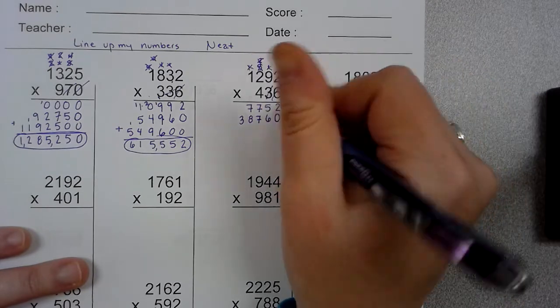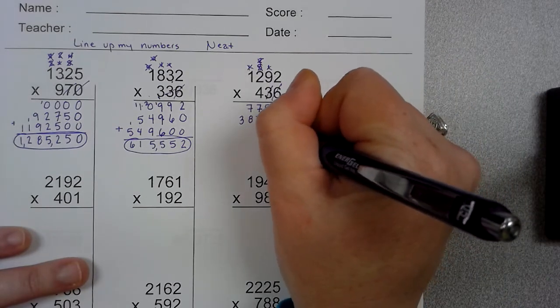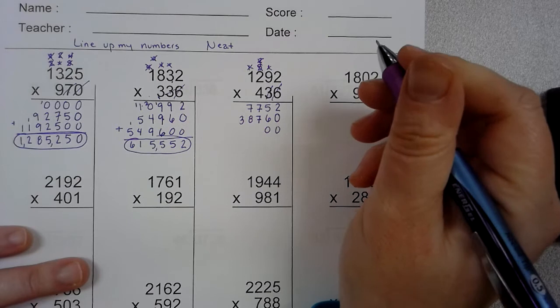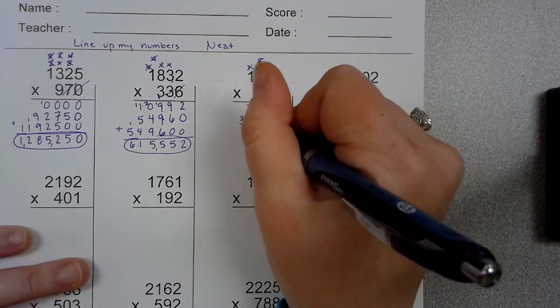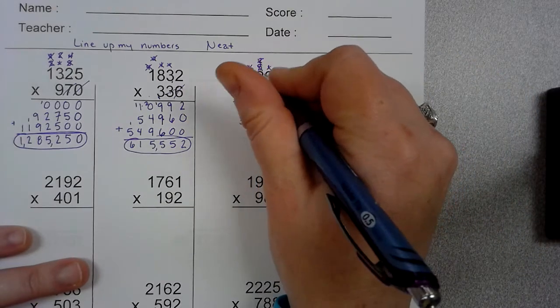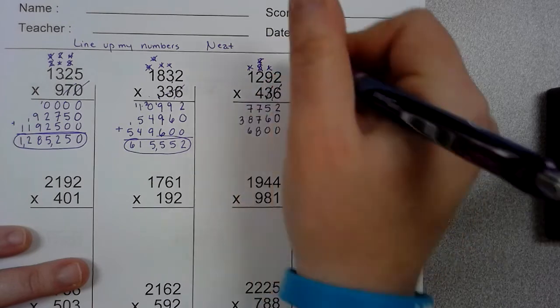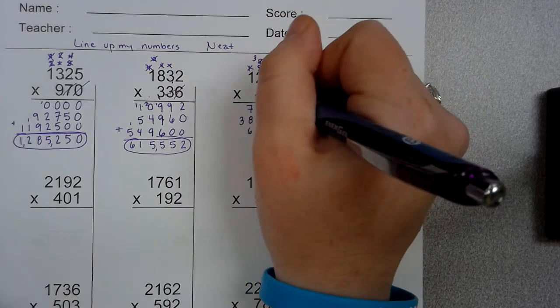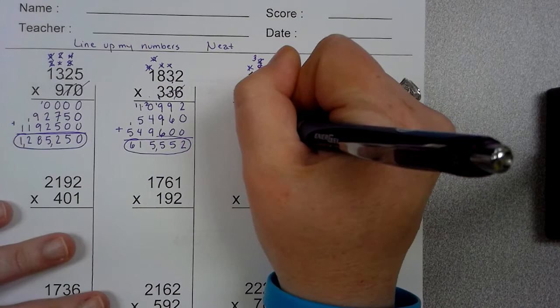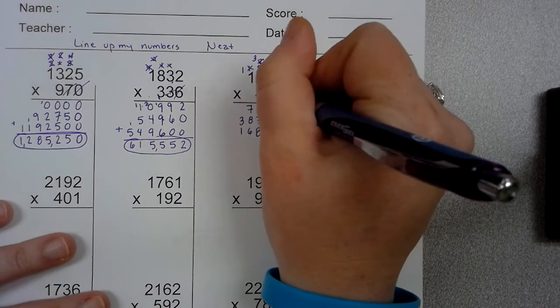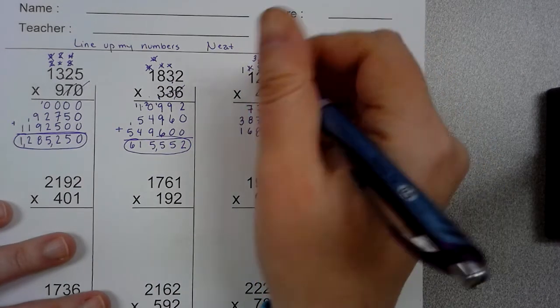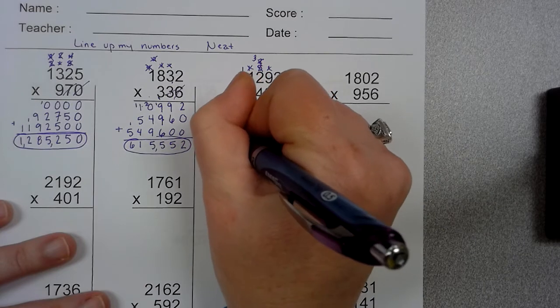Now, moving to my 4, which is in the hundreds place. So 1, 2. And just multiply. 4 times 2 is 8. 4 times 9 is 36. 4 times 2 is 8, plus 3 is 11. 4 times 1 is 4, plus 1 is 5.